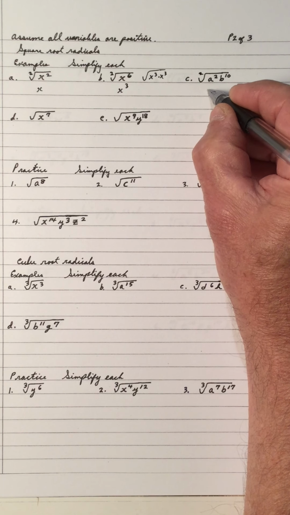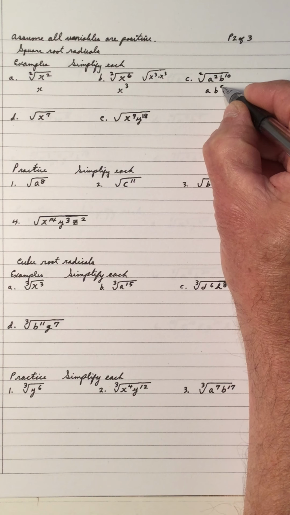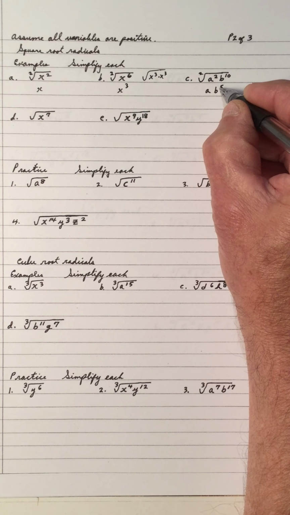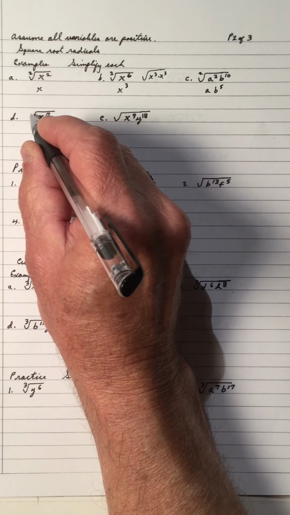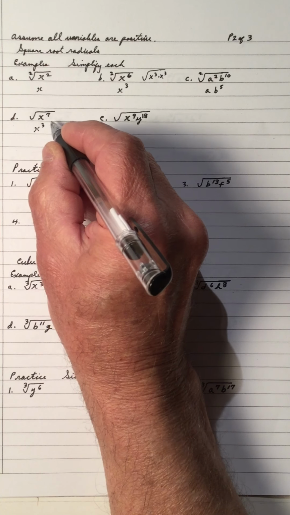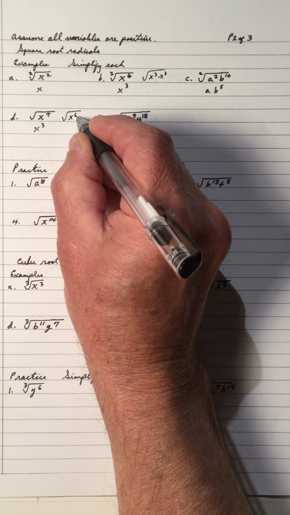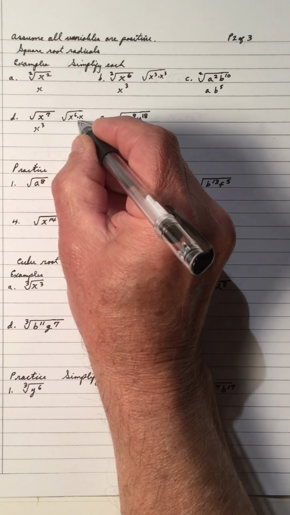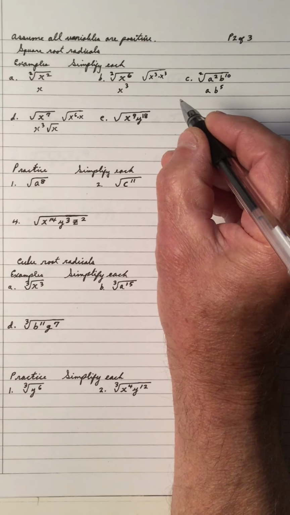So the square root of a squared is a. The square root of b to the 10 is b to the 5. 2 divided by 2 is 1. 10 divided by 2 is 5. Now the square root of x to the 7th is x cubed times the square root of x. 7 divided by 2 is 3. If you think about it, that's x to the 6th times x. So 2 into 6 goes 3, but there's 1 left over, so you can't remove it.